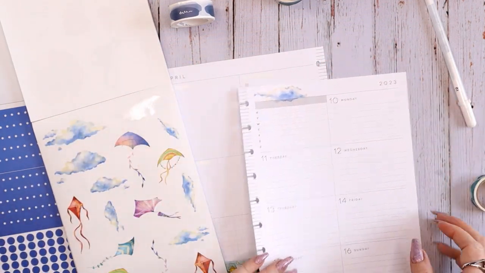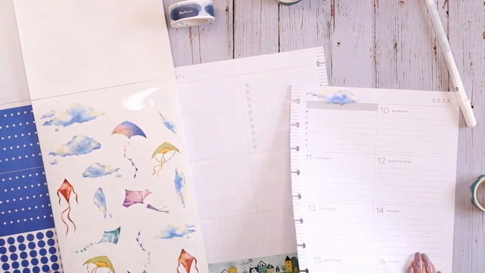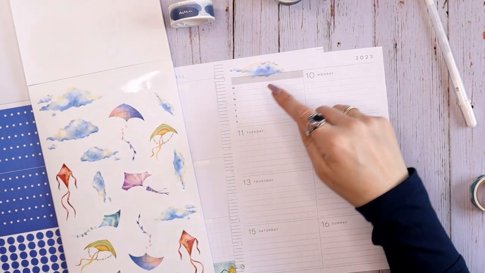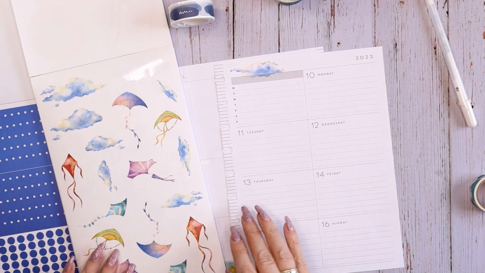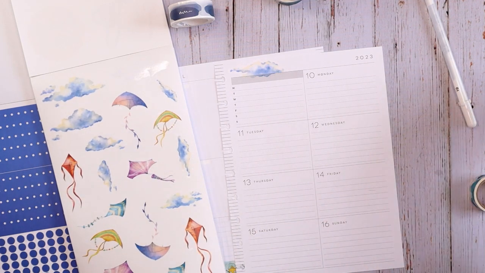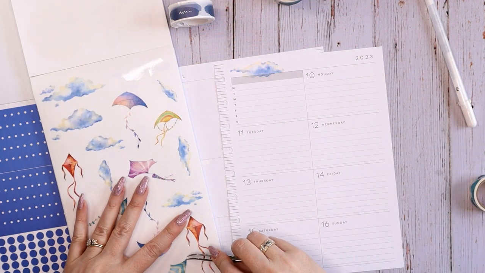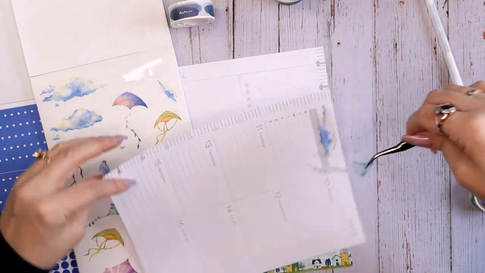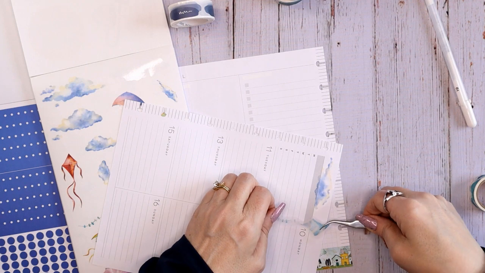There we go. And then I kind of want to get a kite over here. So to try to bring in a little bit of this teal color, let's put one of these 2 teal kites that has the teal in it. Let's see if we can get that to work over here with the cloud.